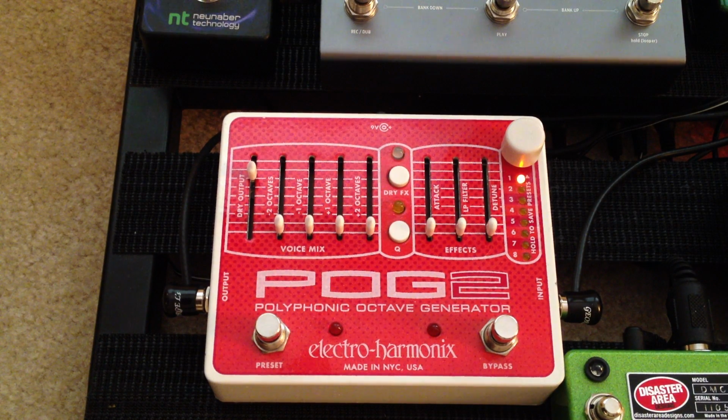Reason being, if you're trying to do swells, the volume pedal is going to give you the most control and the most accurate representation of what your guitar tone actually sounds like. And it's not a big deal because you're probably tweaking stuff with your feet all the time anyway, and that's probably what you want to be doing. Plus, it's cheaper to buy a volume pedal than it is to buy a Pog 2.